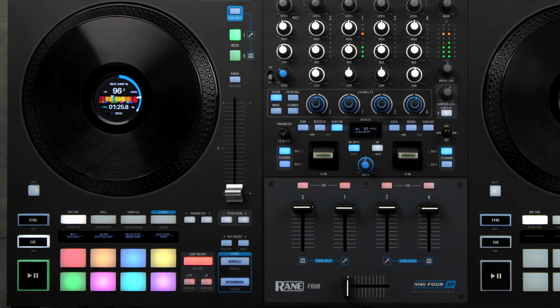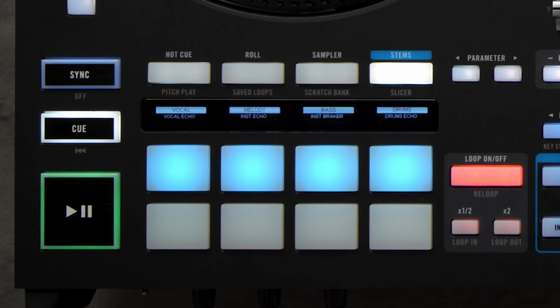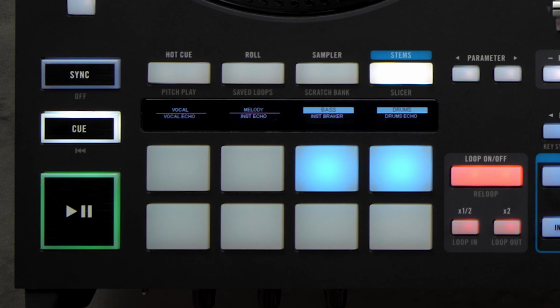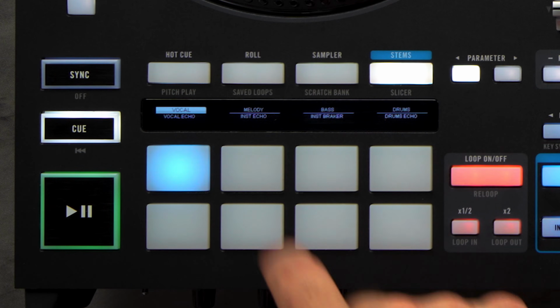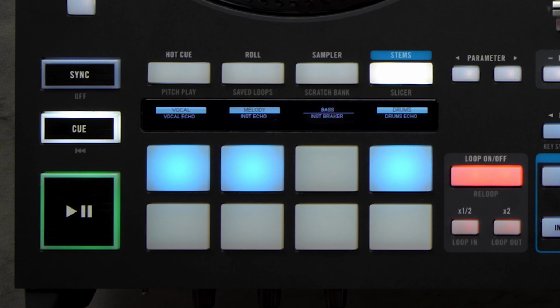On the RANE 4, there is no need to give up another pad mode in order to use stems. The dedicated stems performance pad mode gives instant access to stems elements and stems effects. To enter the stems pad mode, single press the stems pad mode button. In stems mode, the top 4 pads can be used to mute and unmute stems elements, and the bottom row of pads can be used to engage and disengage stem effects. The corresponding stem element and effects can be viewed on the OLED displays above the pads.